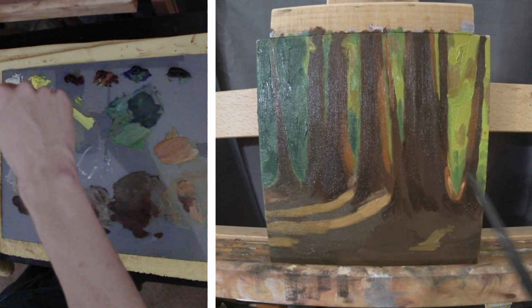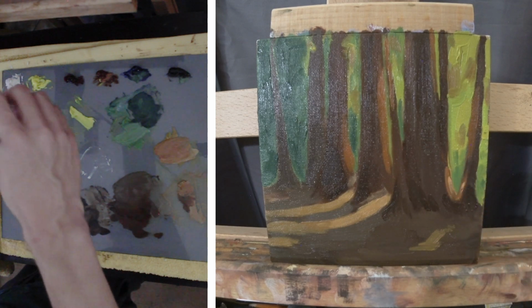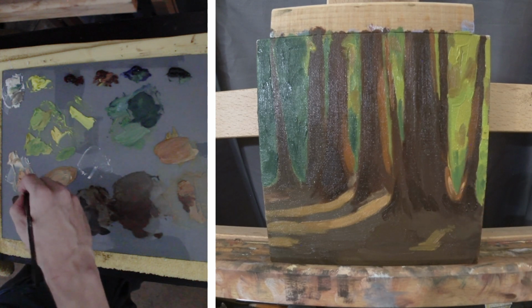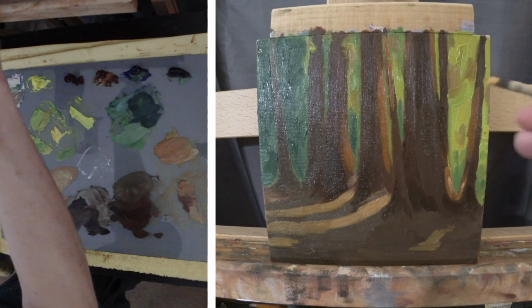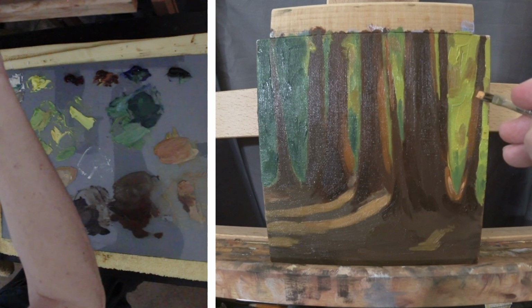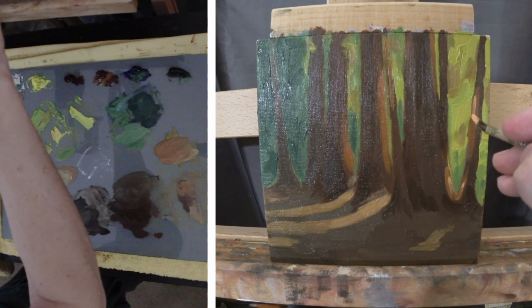So you see that I have dark and then a little bit warmer, lighter, and then even lighter. And that gives it this kind of step value effect, this kind of tiling value effect.